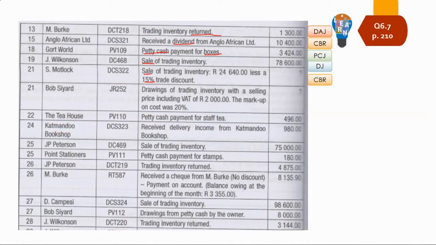Then on the 21st, now we can see it's JR, so we know it's a journal voucher or journal receipt. Drawings of trading inventory with a selling price including VAT of 2,000 Rand, and there was a markup on cost of 20%. Okay, now remember when we do drawings it is always done at cost price, not at selling price. So that is why the markup information was given.